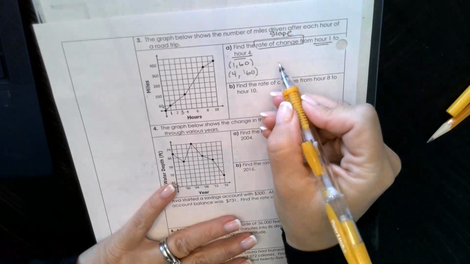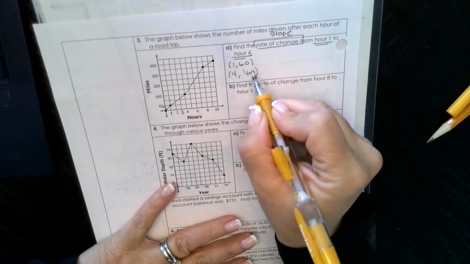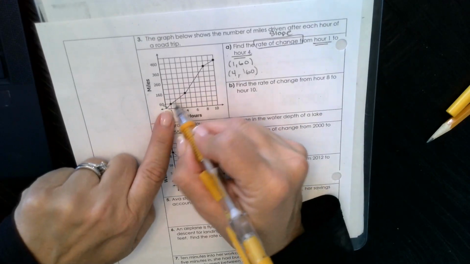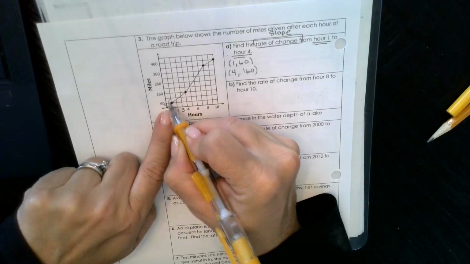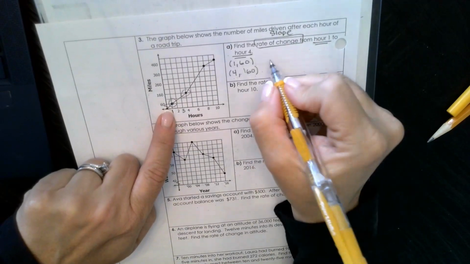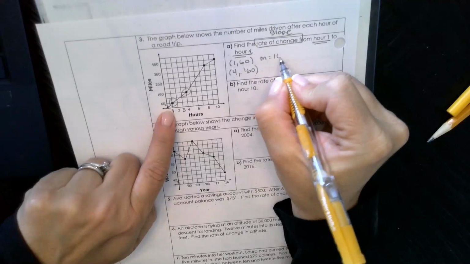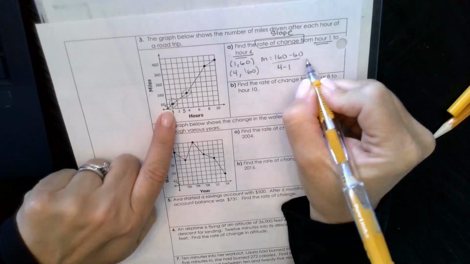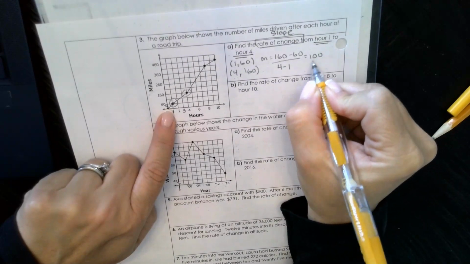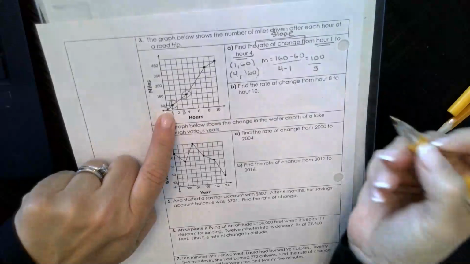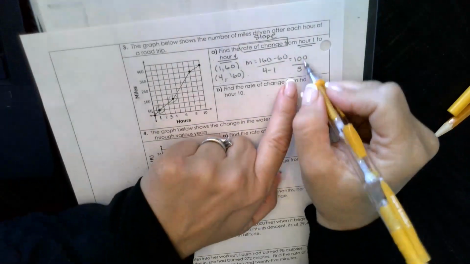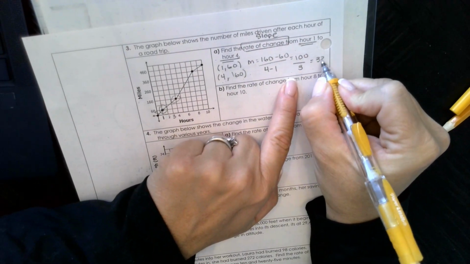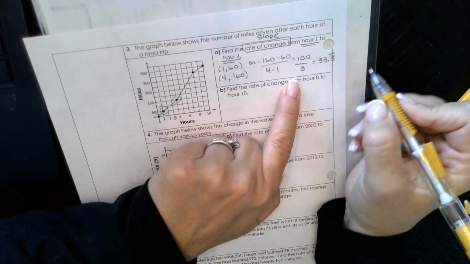So I can find the rate of change between hour 1 and hour 4 just by pulling the points off the graph. So I'm using this point and I'm using this point. So my slope would be 160 minus 60 over 4 minus 1. So 100 over 3. Now, if I put this in my calculator, I just happen to know what this one is. It's 33.3 repeating, right?